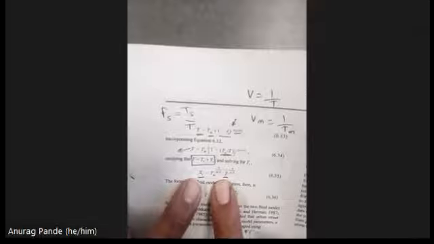So you could replace this T with TR plus TS. Or, because I want TR and T in the final equation, I can replace TS with T minus TR, because your total travel time is just the sum of running time and stop time. TS is equal to T minus TR.